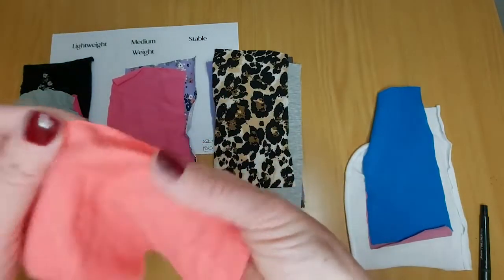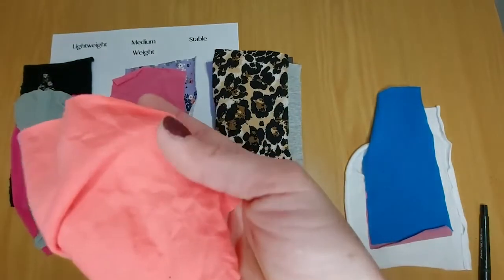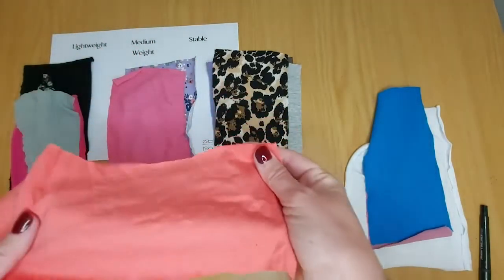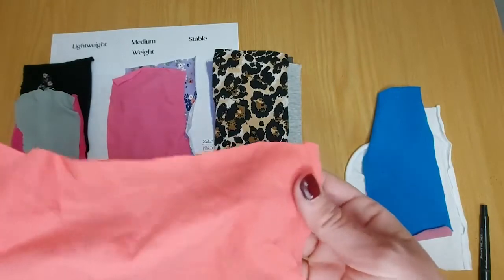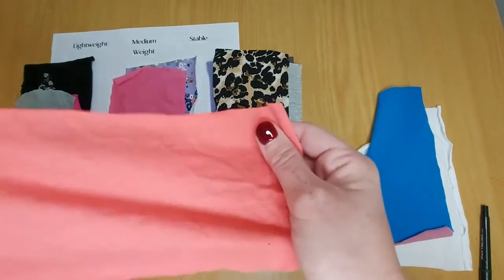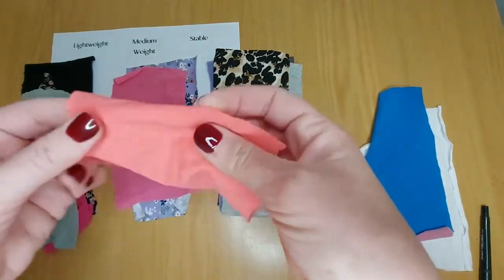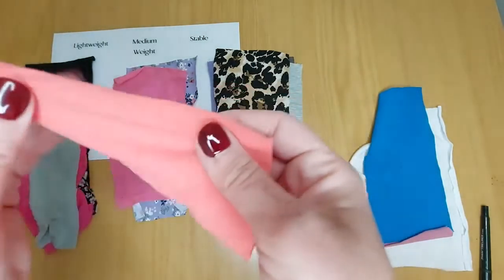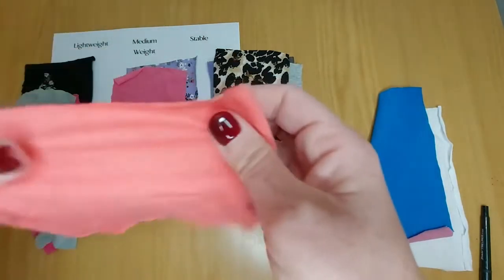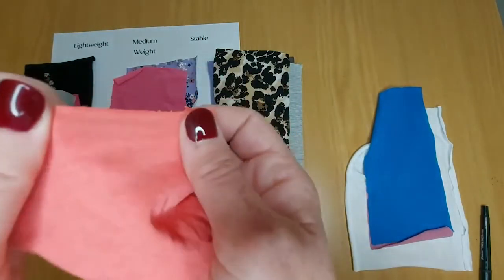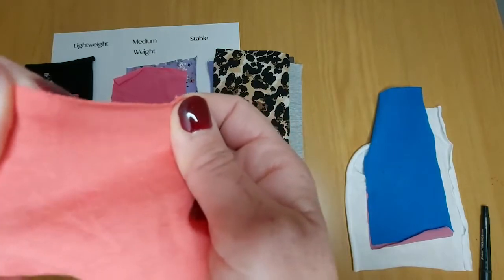This is t-shirting. It's often called t-shirting. I don't like to call it t-shirting because t-shirts are most of the time not only made out of this. You get a lot of cotton lycra t-shirts. So this is actually called single jersey because you can see it only stretches, doesn't stretch both ways. It stretches a little bit that way and then more in this direction. And you can actually see the grain over there.